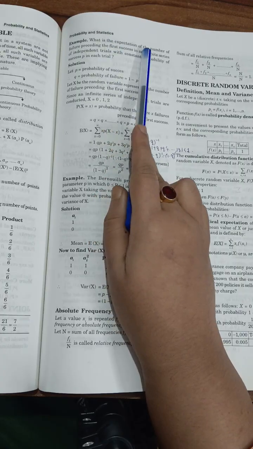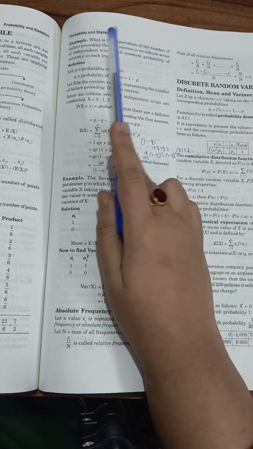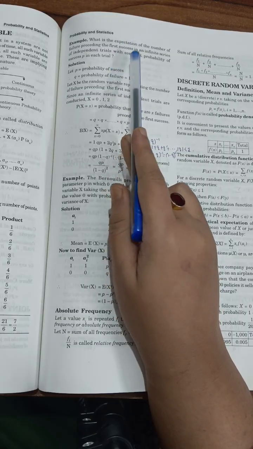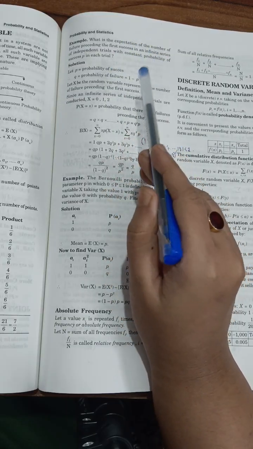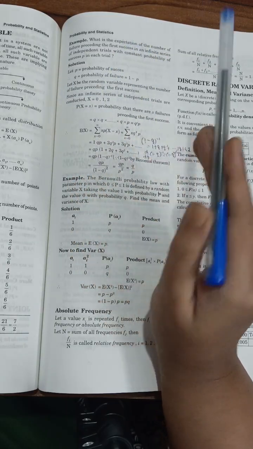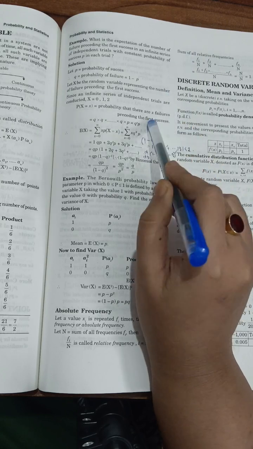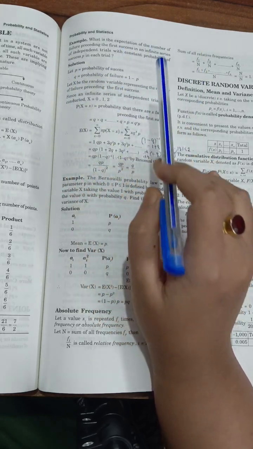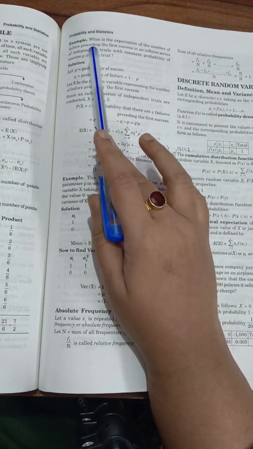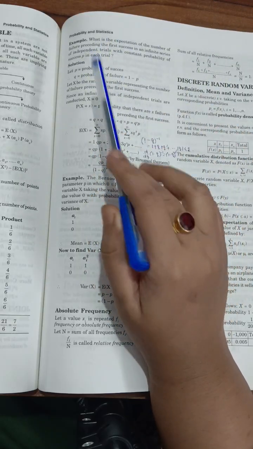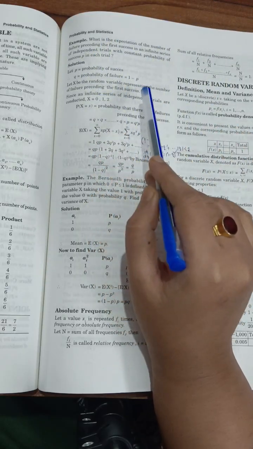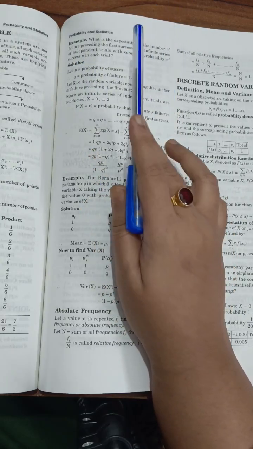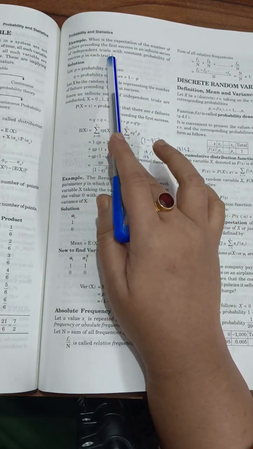That the expectation or mean of the number of failures preceding the first success, that means there is a success after some number of failures in an infinite series of independent trials. So one trial is not related to the other. Constant probability of success, the probability of success is p in each trial.